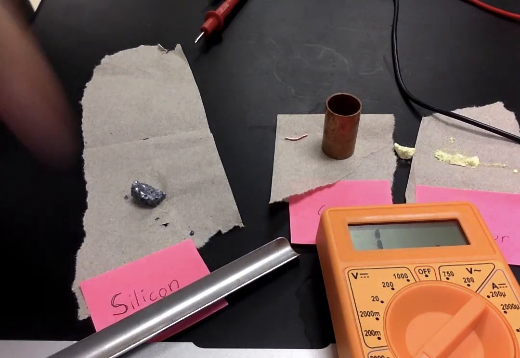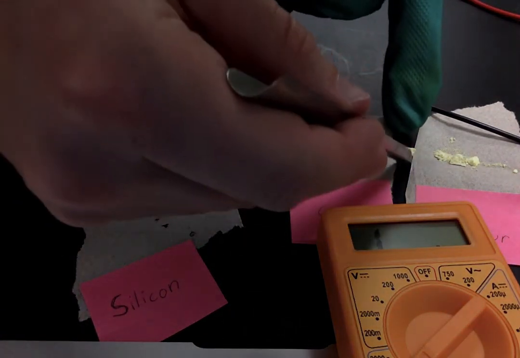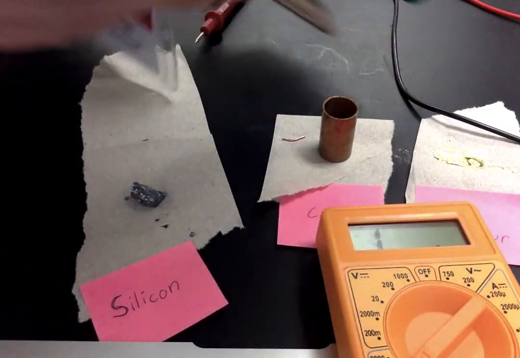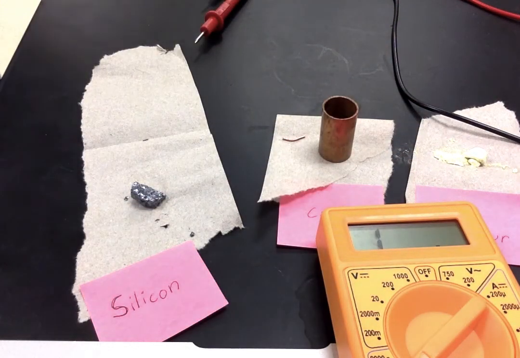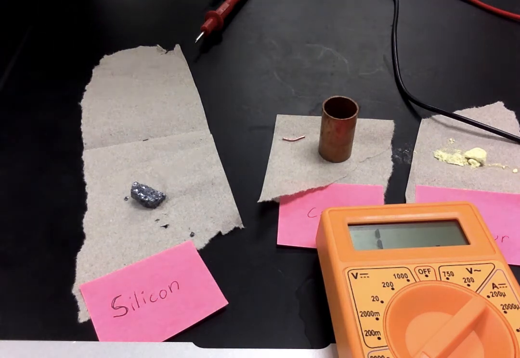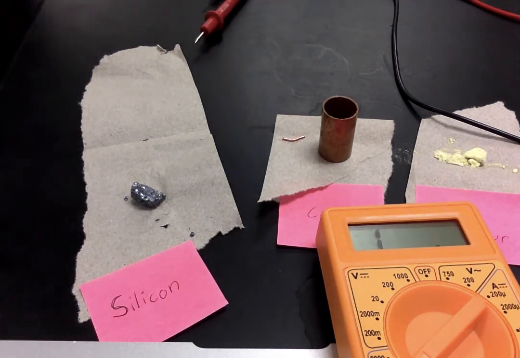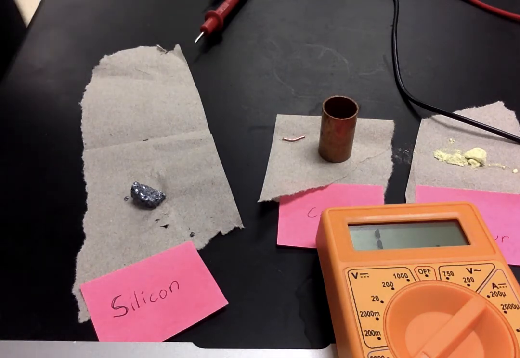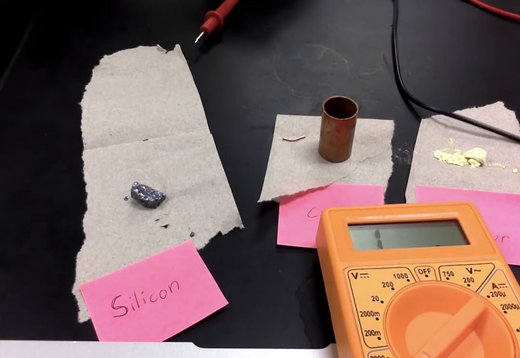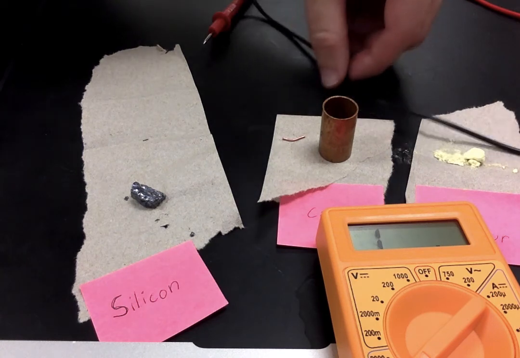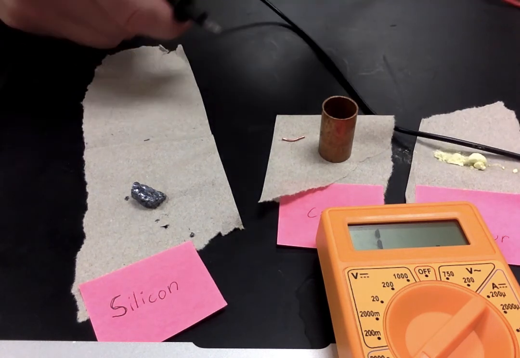Okay, so my sulfur fell off a little bit here, so I just want to put that back on the table. Sulfur's a little bit dangerous. You don't want to touch it. Okay, so let's test them all for conductivity. So first we're going to do silicon.